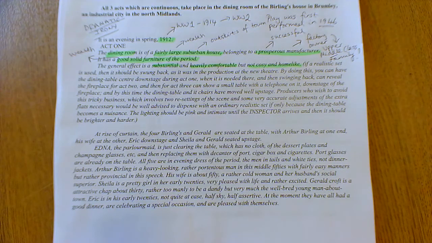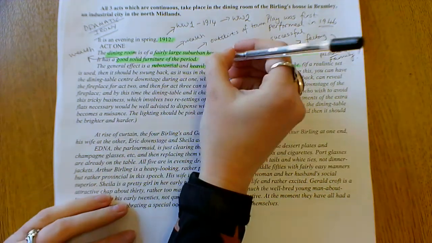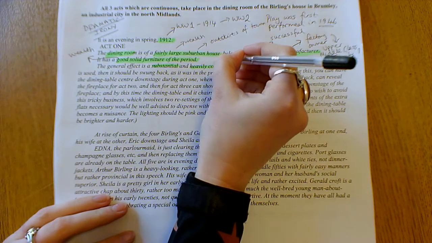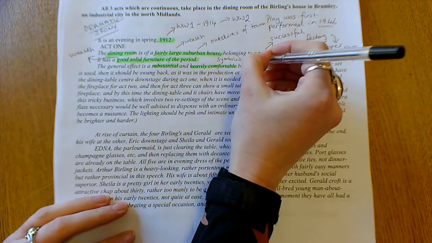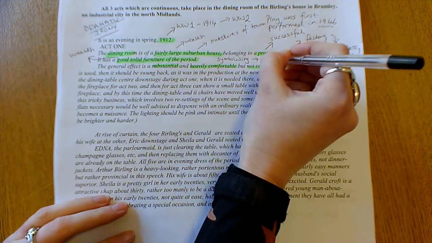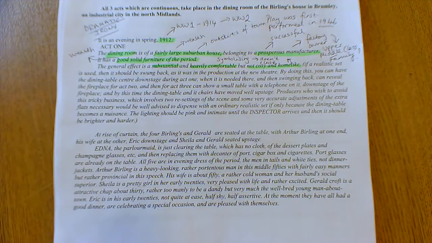Now what we can infer from this is that this is symbolising the fact that the Burling family aren't close. On the outside, they appear to be your very upper middle class, perfect family. But actually, all of that wealth and all of that status hides the fact that they're not a cosy, home-like, close family.